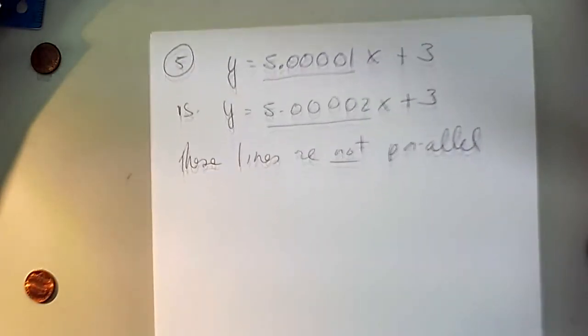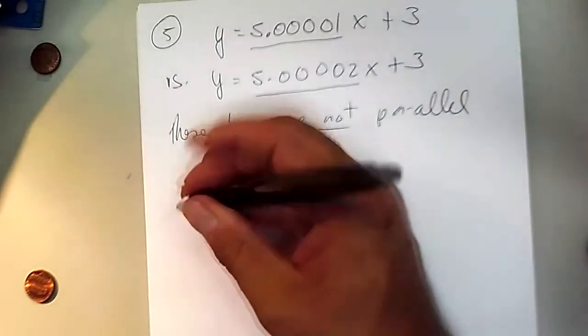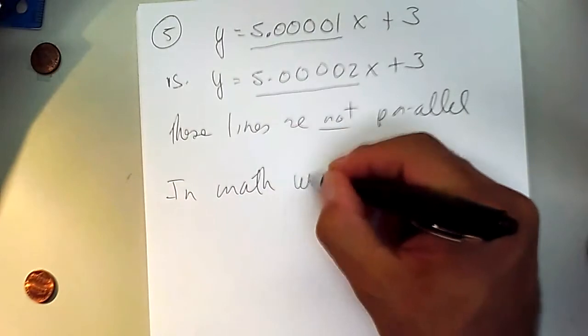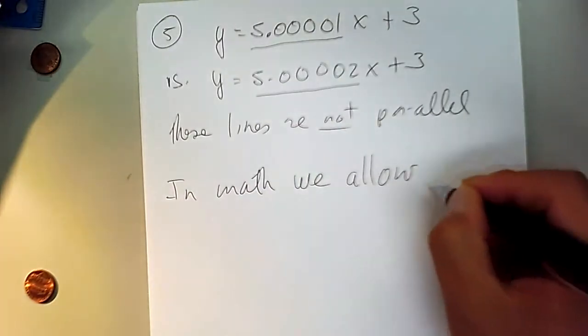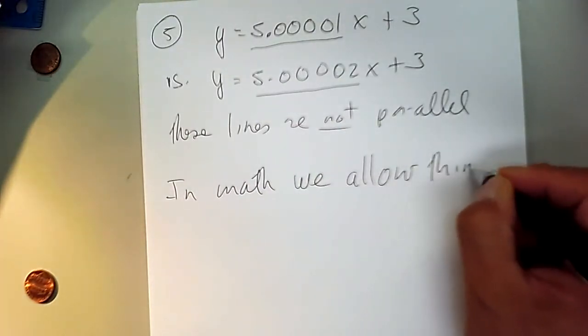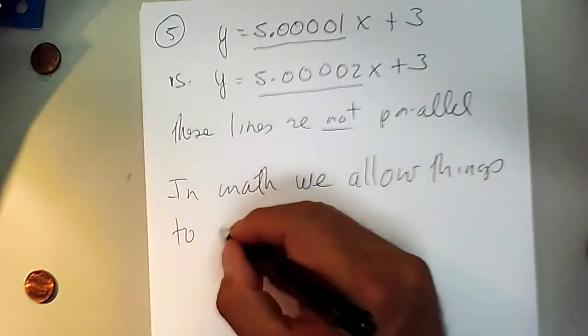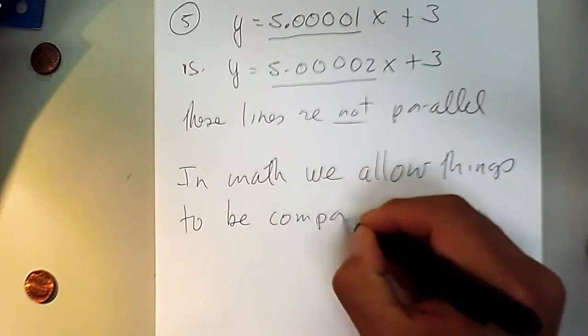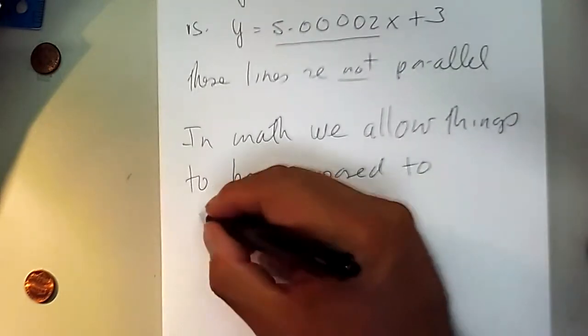One thing I wanted to mention is that in math, we allow things to be compared to themselves.